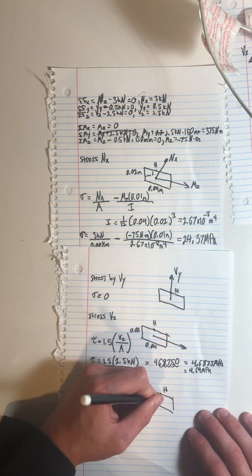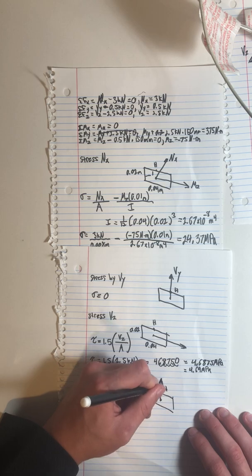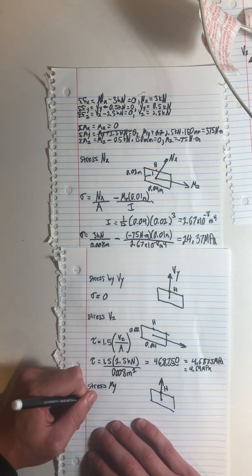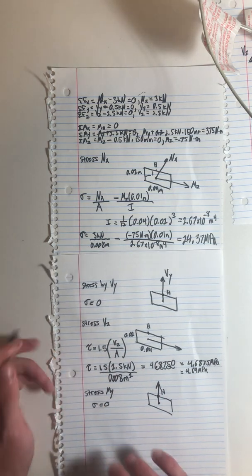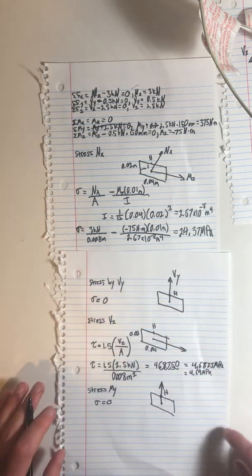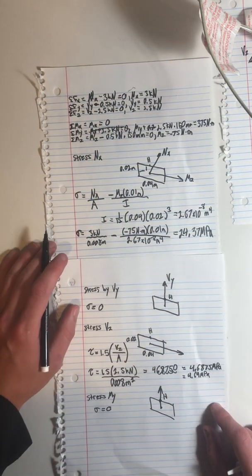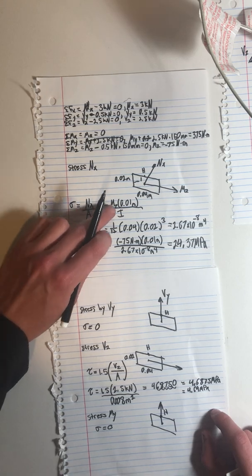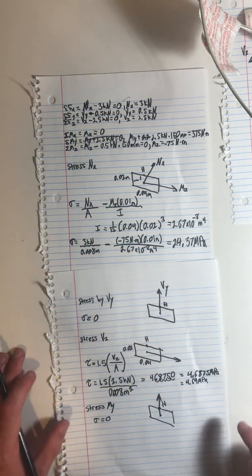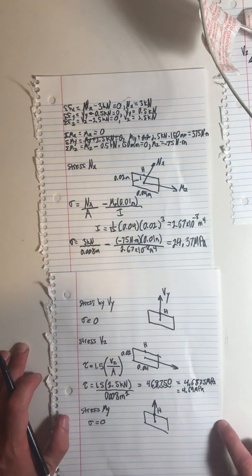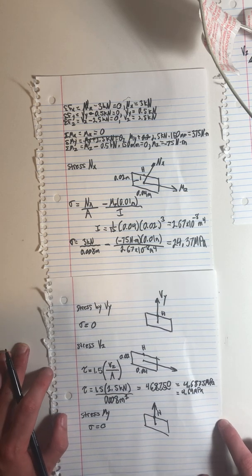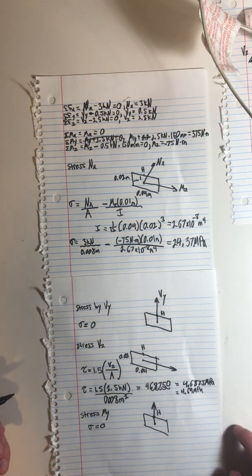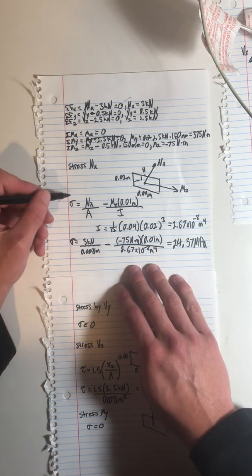Our moment is still along this axis of point H, so it still runs through it, so this ends up with the force being equal to 0. And then Mz is our shear force that we used right here. So therefore, the stresses that matter in this problem are the normal stress.